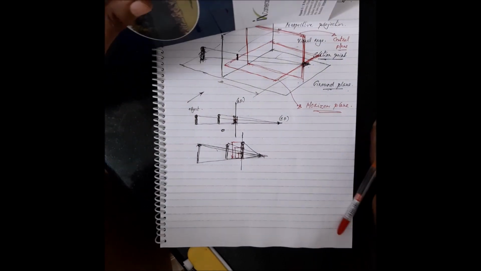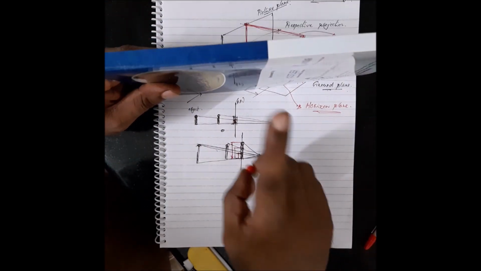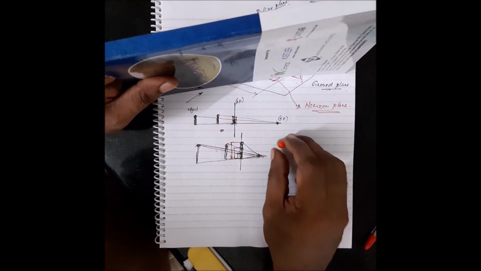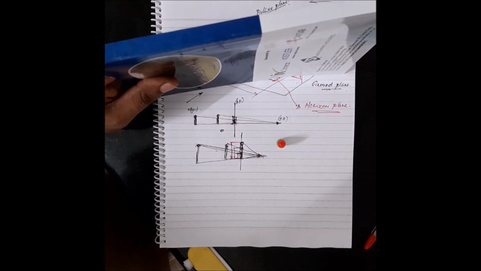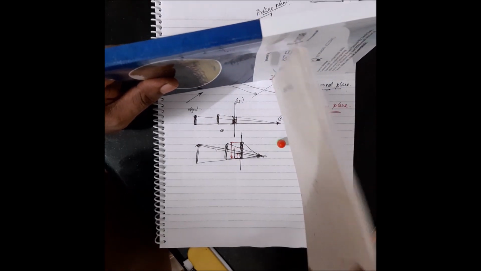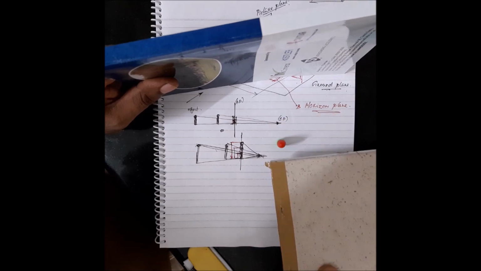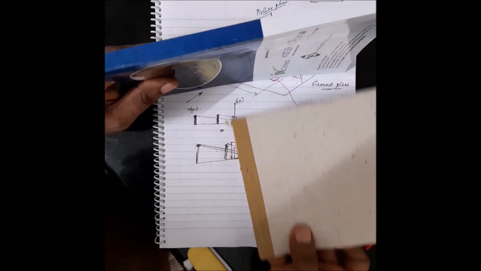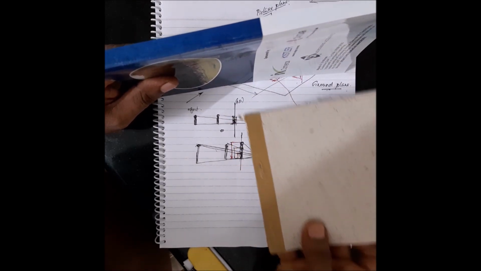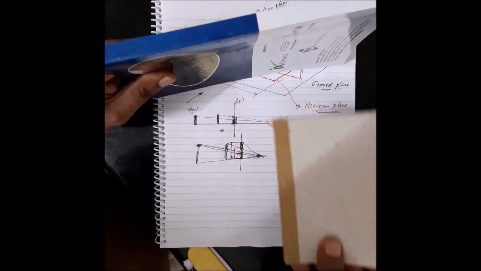So what is the horizon plane? Similar case. We have a picture plane like this, and if this is your station point, your central plane is like this, and your horizon plane goes through the station point, exactly parallel to the ground plane, and goes like this.